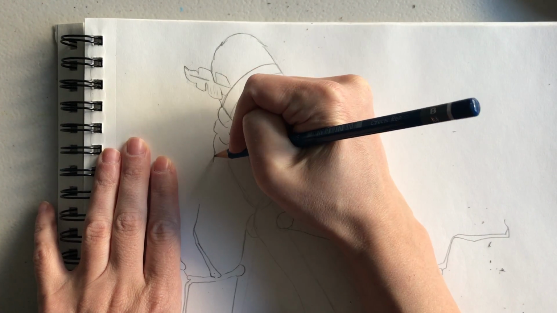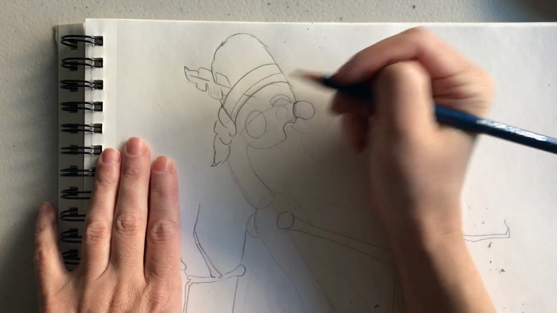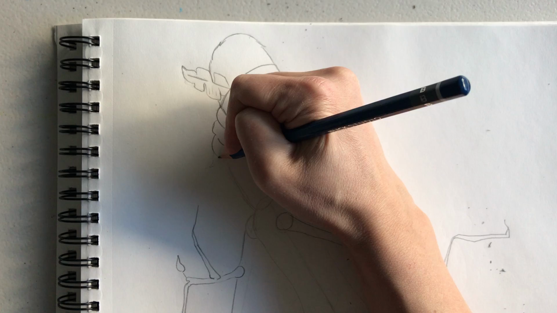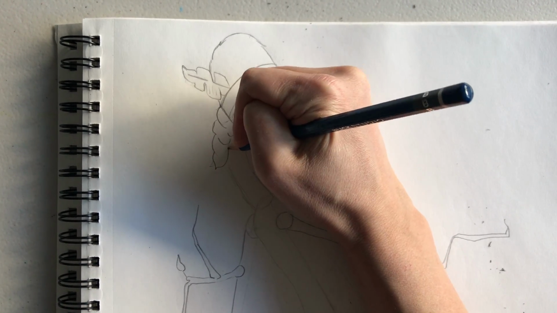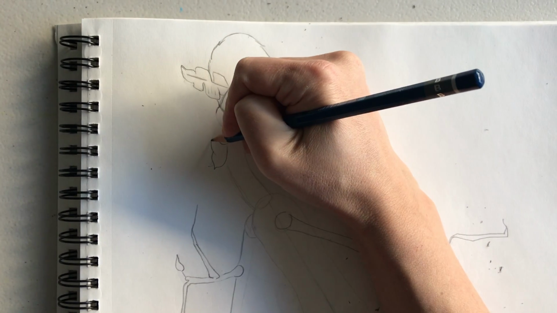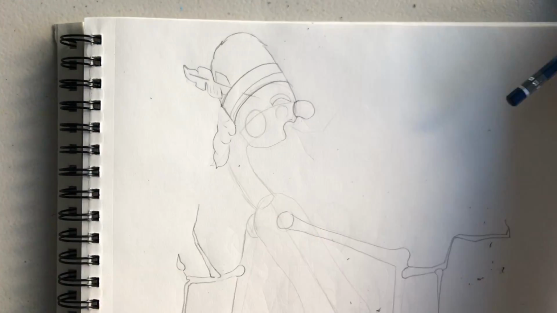And then I'm putting back in this kind of tail thing that's part of that raccoon style hat that you see. I think do it like that. And I'm going in, I'm sketching in shapes, and then I'm refining the shapes.